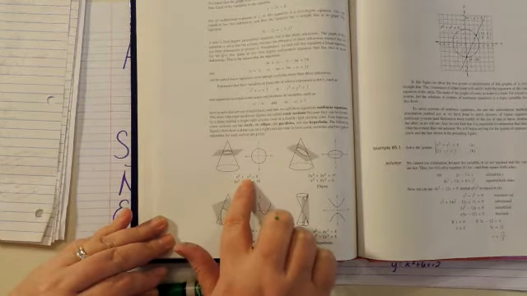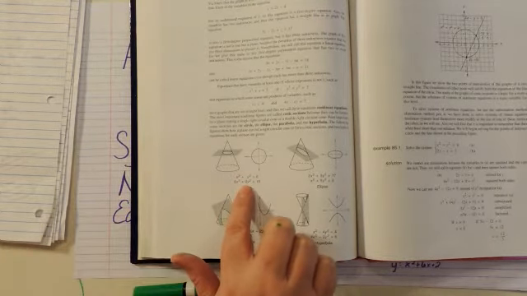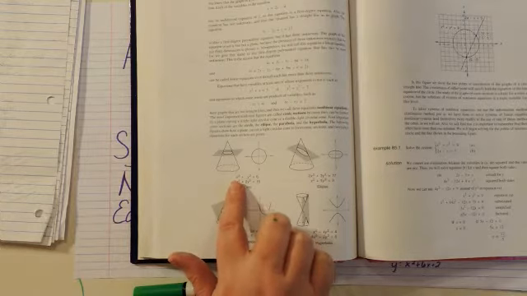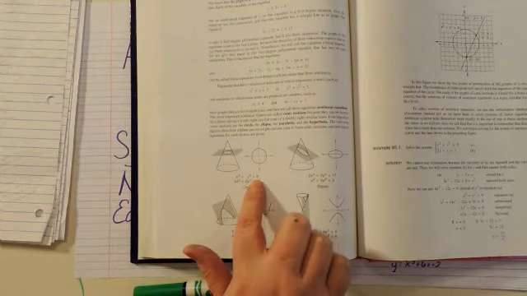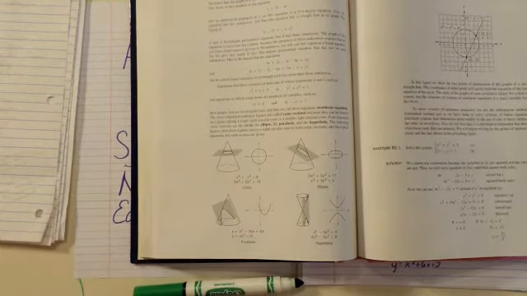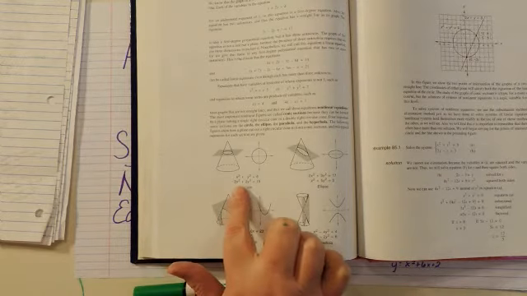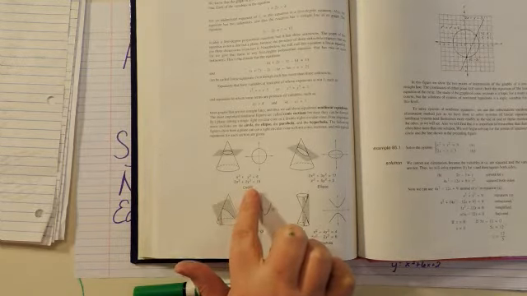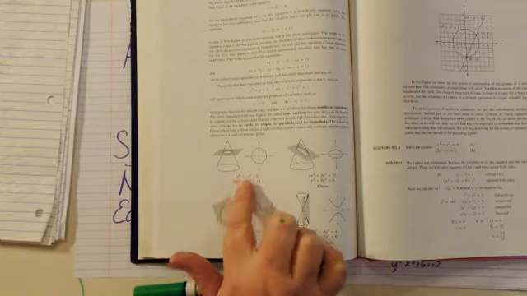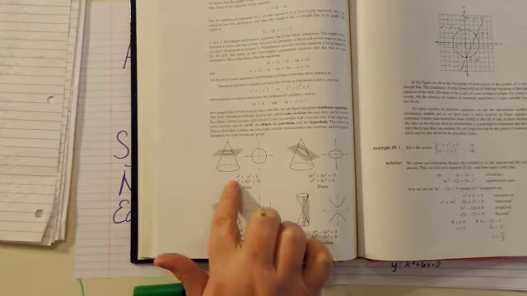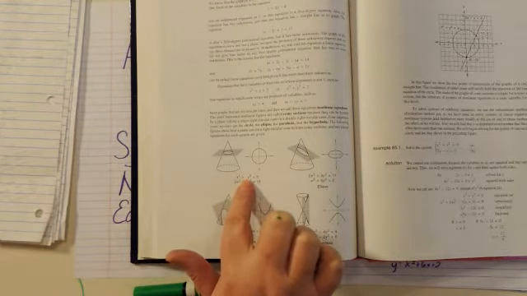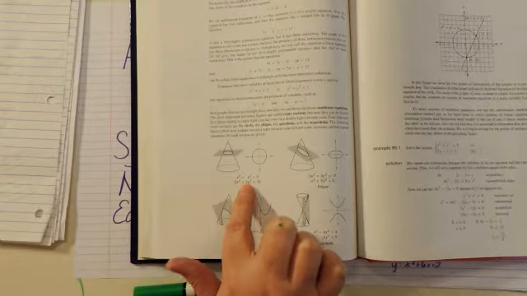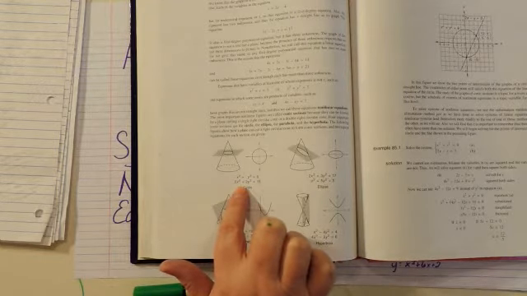They're both squared and they both have the same coefficient. So x squared plus y squared equals 6 would be the equation for a circle, or 2x squared plus 2y squared equals 15. The coefficients of the variables are the same. Both variables are squared and they're added together. So that's the equation for a circle.